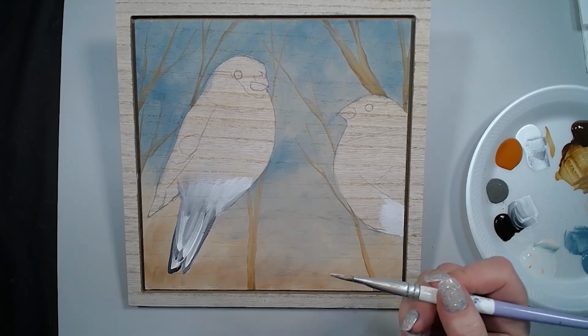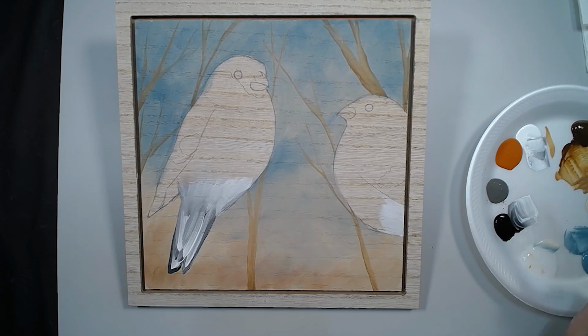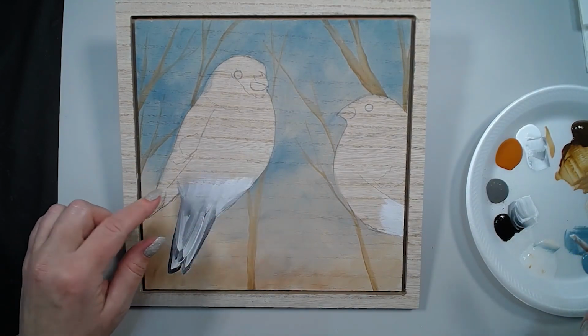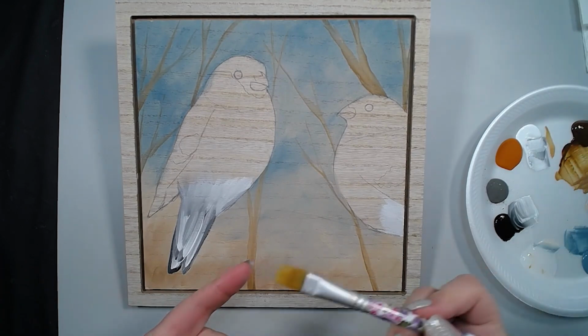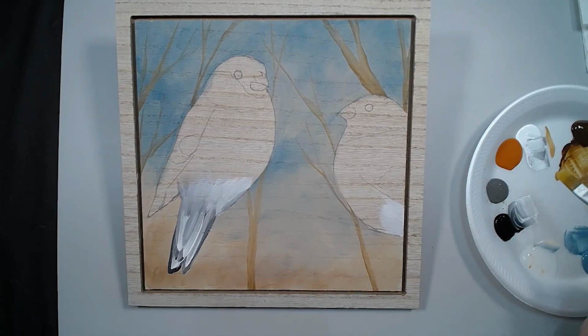Okay, so before I move on to the rest of what's in here, we want to add some texture. So I'm going to get my rake brush here. This is a 5/8 inch rake, and I got it damp, and I'm going to come and get that with some water, with some white, excuse me. A little too much water.